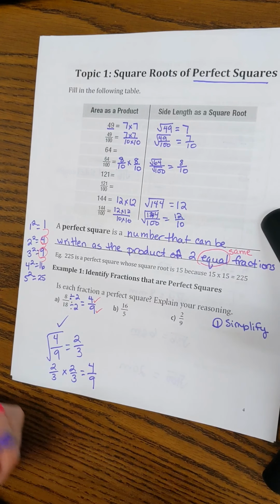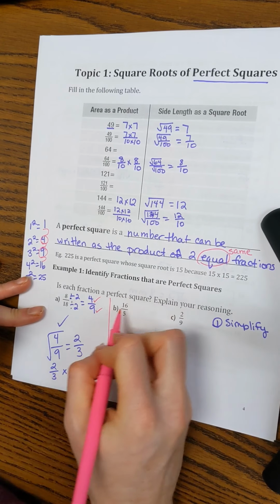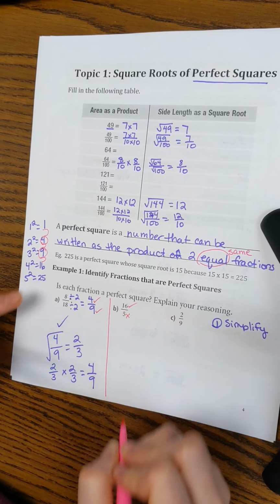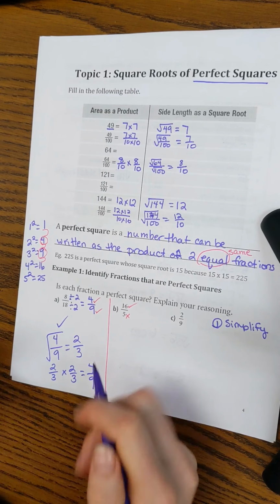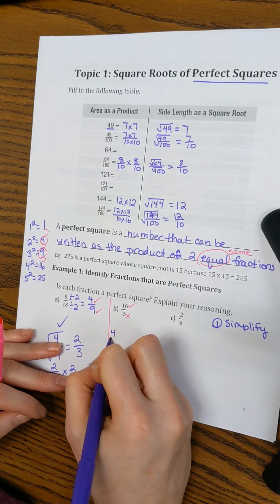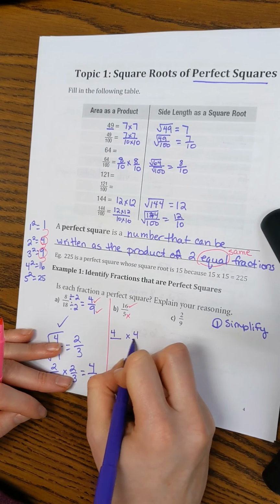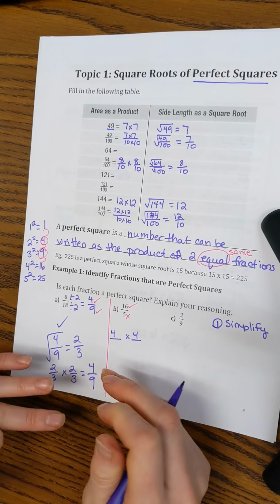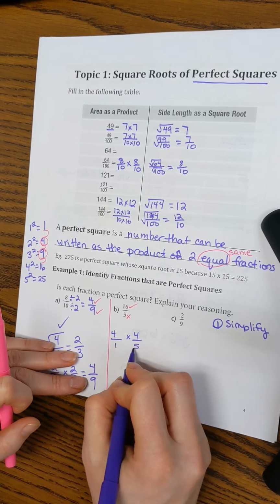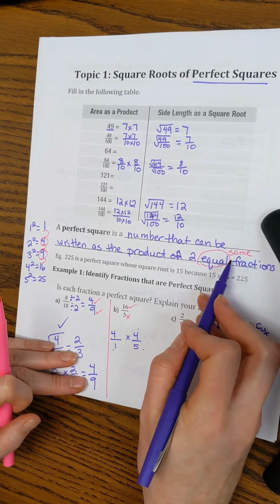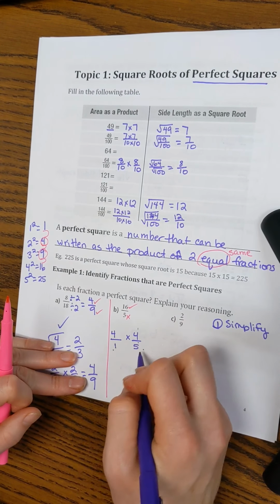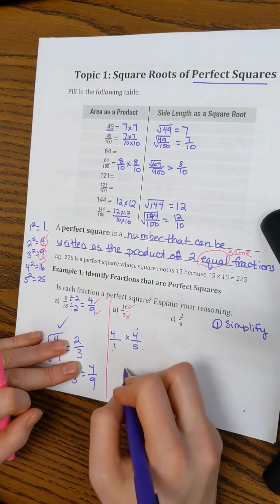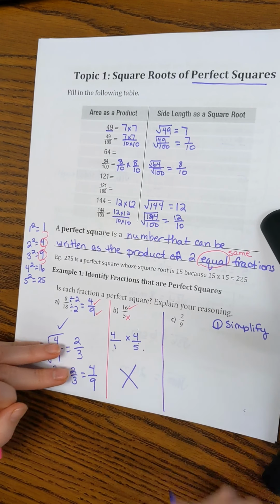Okay? When we look at B, we go, yeah, 16, I recognize that that is a perfect square, but 5 is not, right? So I can go 4 times 4. But when I get to a numerator, I can't find a number that multiplies by itself, the exact same number, to get 5. I could go 1 and 5, but that doesn't make two of the exact same fractions multiplied by itself. So it has to be both the numerator and denominator to make it a perfect square. So not a perfect square in B.